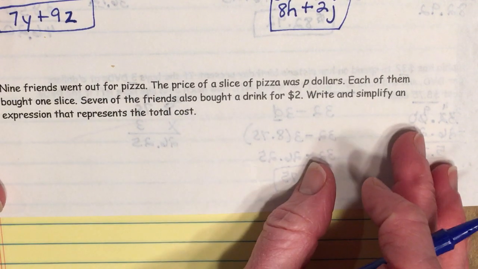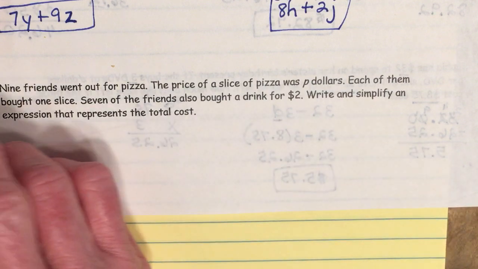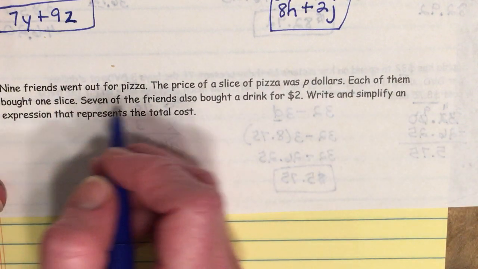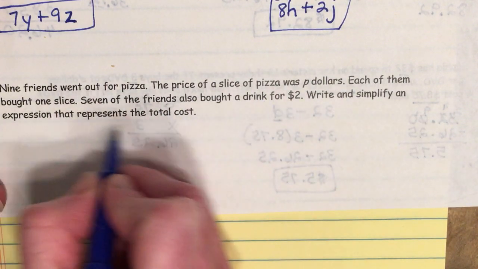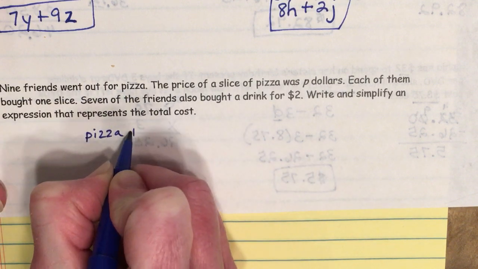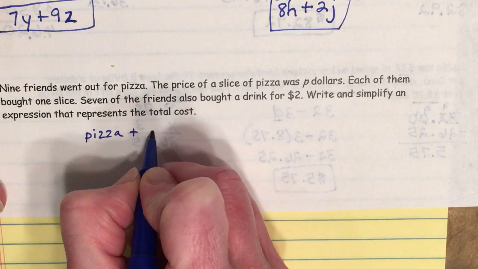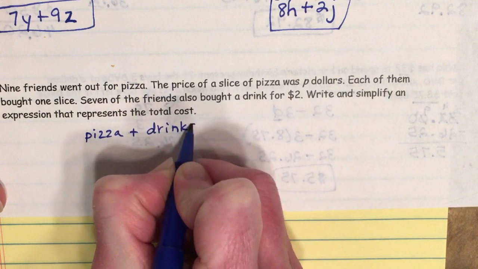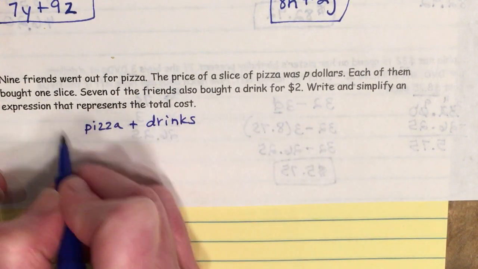Okay, so I'm trying to figure out what they spent. It looks to me like they bought some pizza and they bought some drinks. So if I'm going to find the total cost, I'm going to have to add what they spent on pizza plus what they spent on drinks. So I'm going to break this down into the cost of pizza.